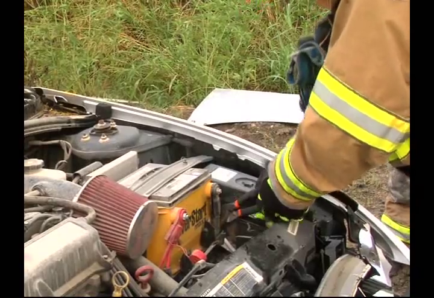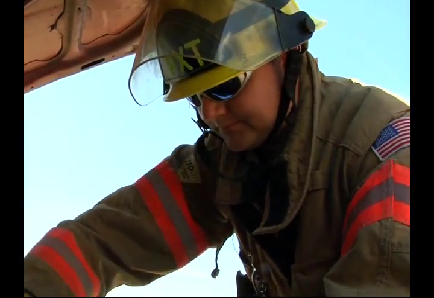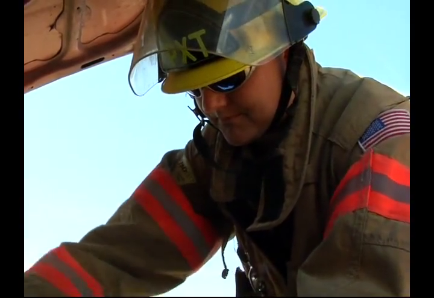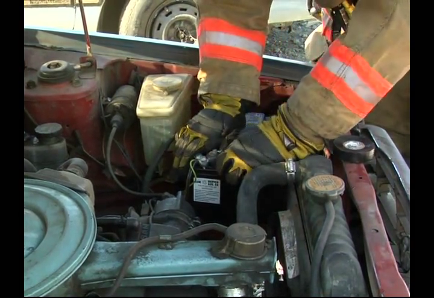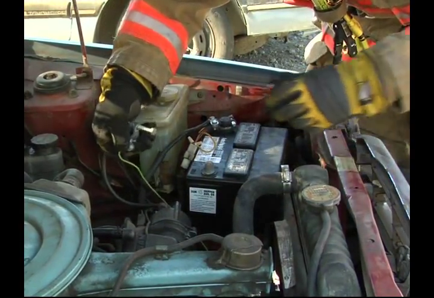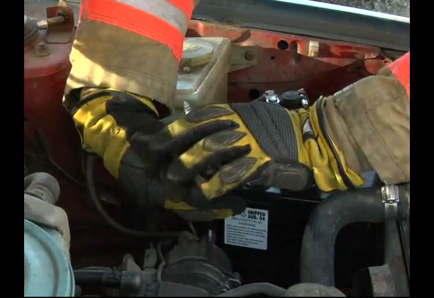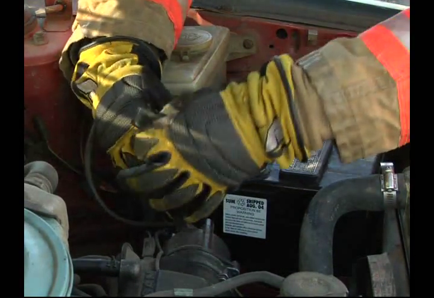Disconnect or cut the negative battery cable first. Do not touch any metal part of the chassis with the cable or hand tool. If you choose to disconnect the cable at the battery terminal, be sure to fold the loose cable end back into itself, and then securely wrap the end with insulating material to prevent the bare cable clamps from re-establishing a connection.